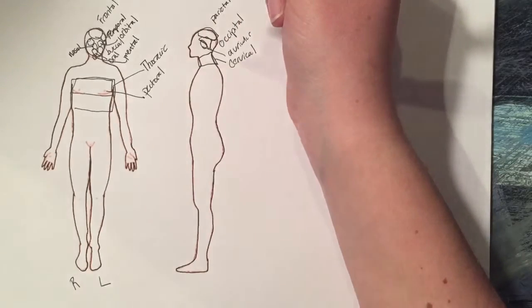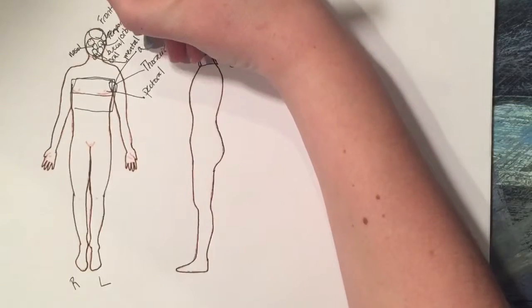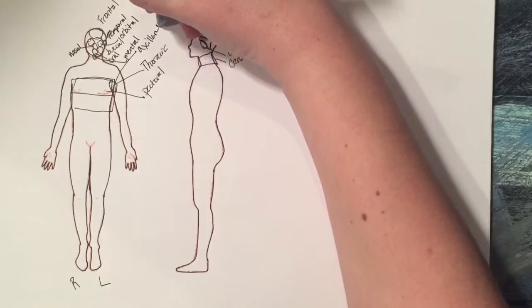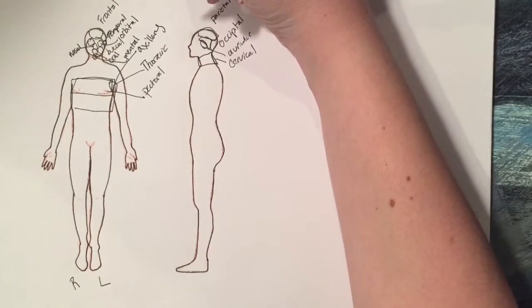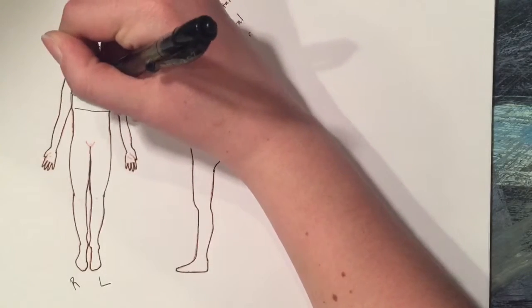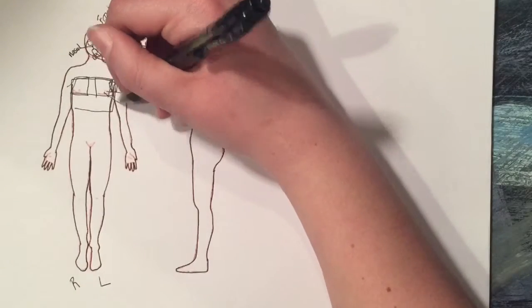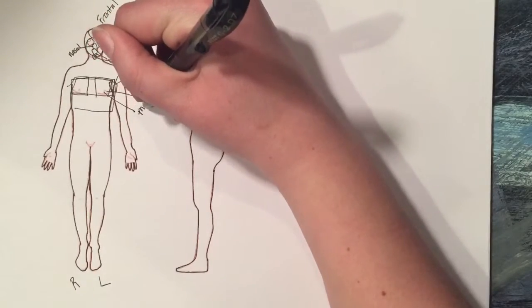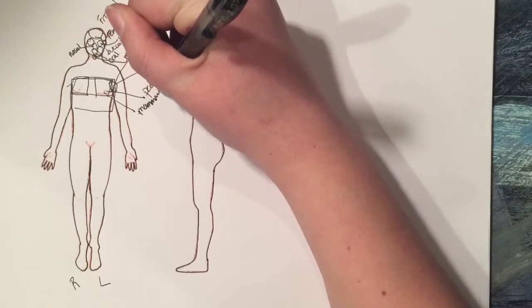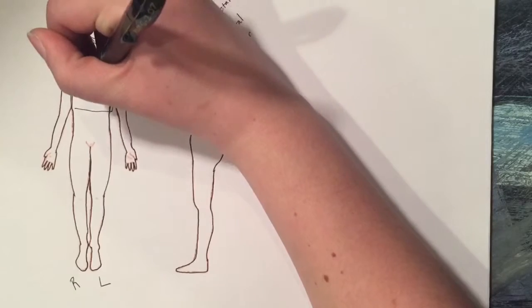Axillary, which is your armpit. Mammary, which would be breast, so it's kind of broken down a little bit smaller regions than the pectoral. And then sternal, which would be kind of in between where your sternum is.